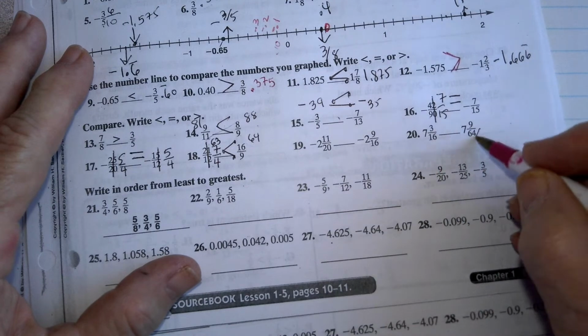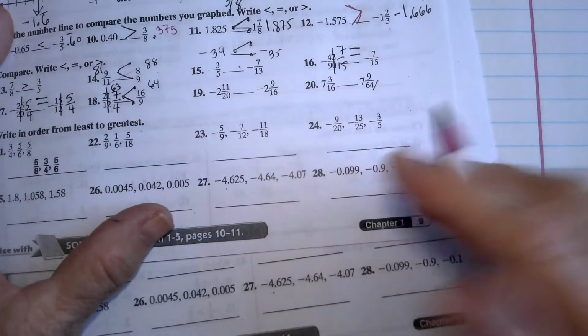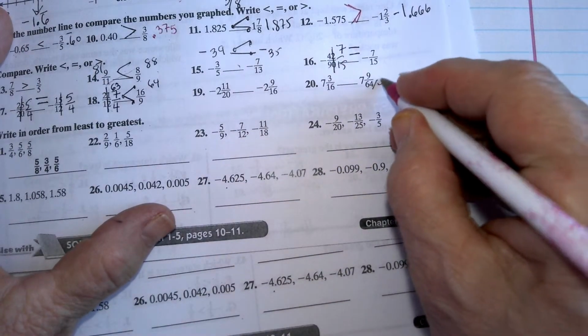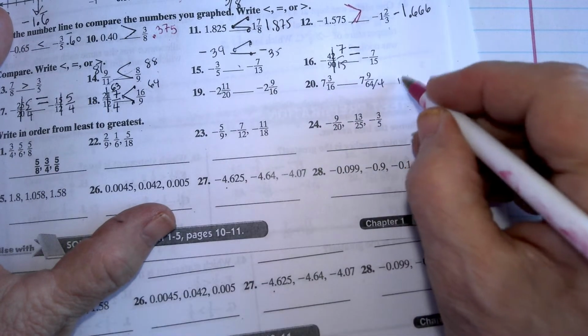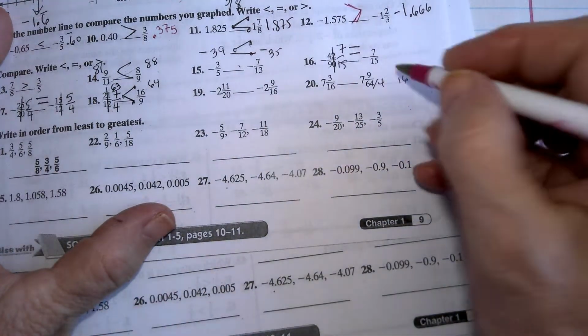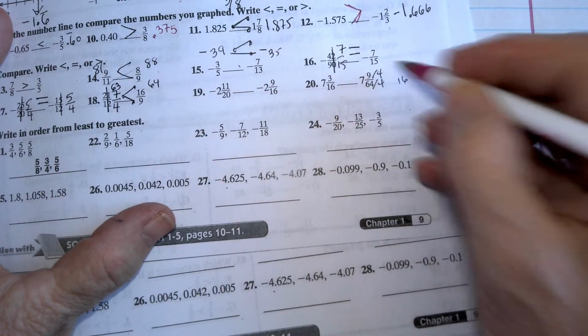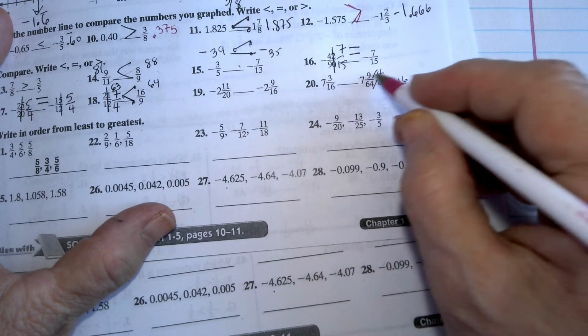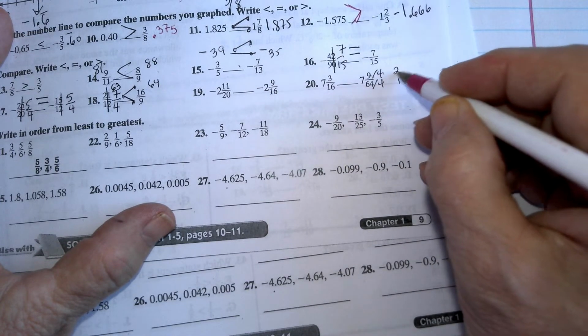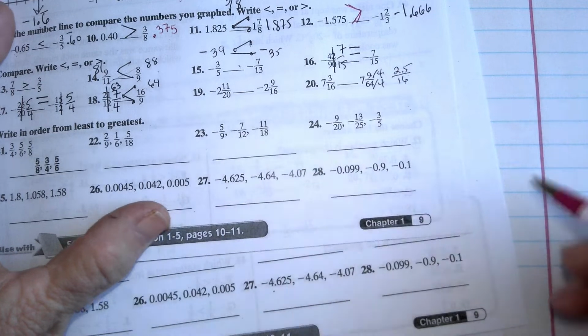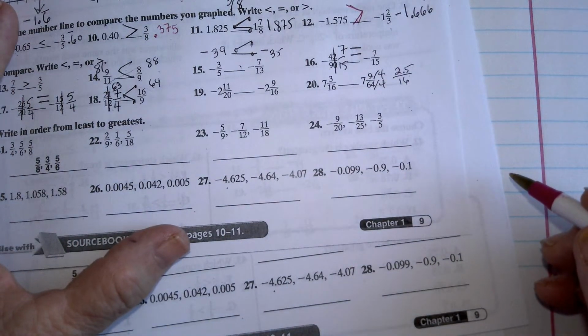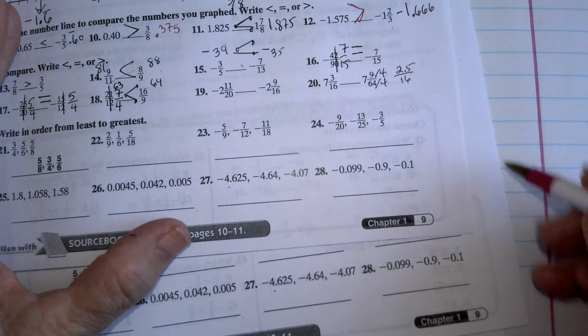So if I divided this by 4, here's another way. If I divided this by 4, I get 16. Normally we wouldn't do this, but we're just comparing, so I don't care. And how many 4's in that? Is that 2.5? Or is it 2 1/4?